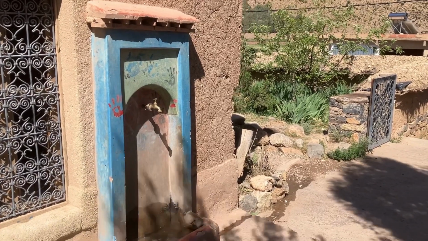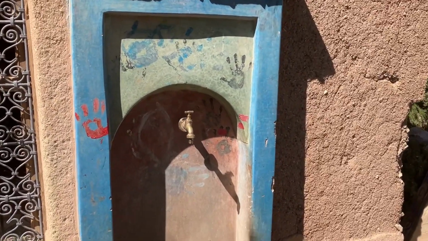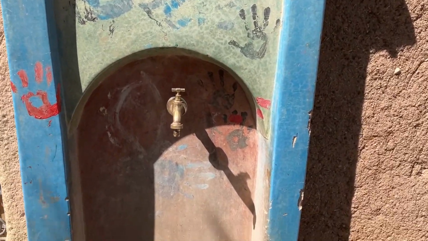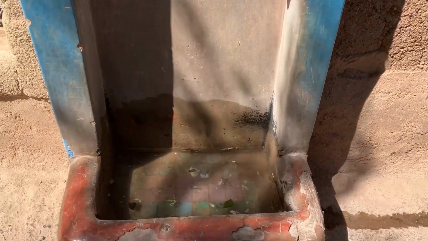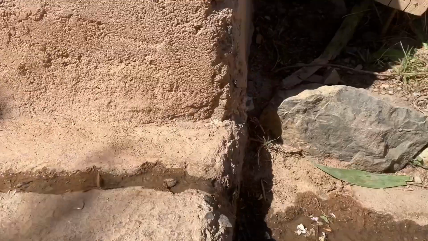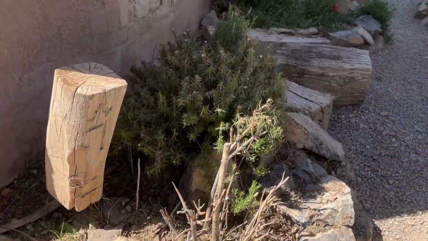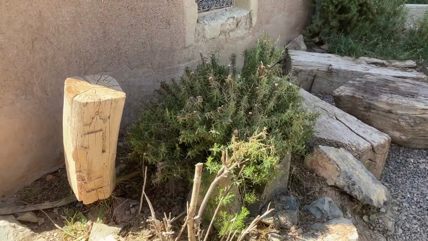Addressing the problem of water by reusing. This water tap is used for washing hands and drinking. The runoff is directed into a garden bed where the water can infiltrate and provide the plants with water.